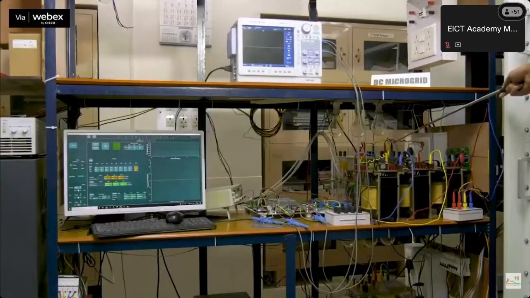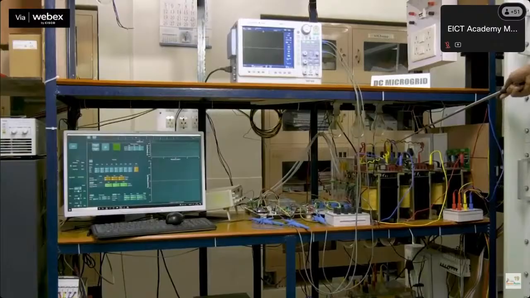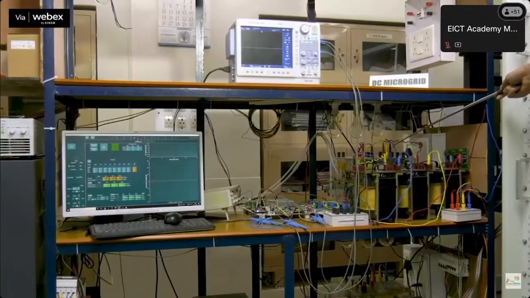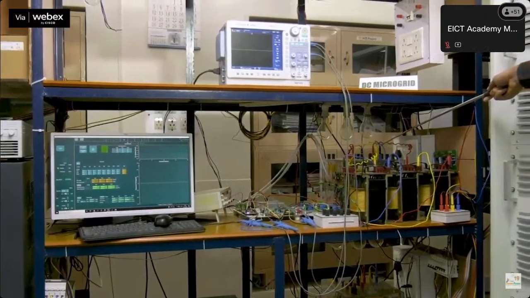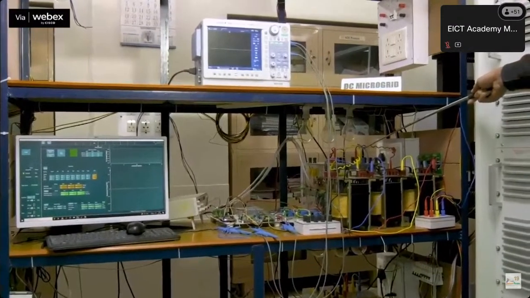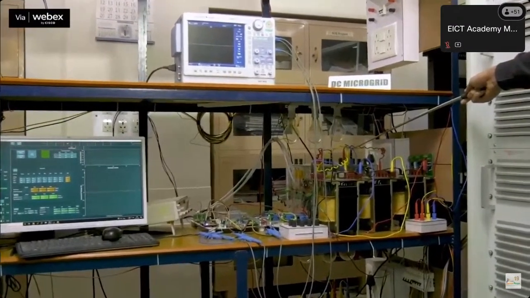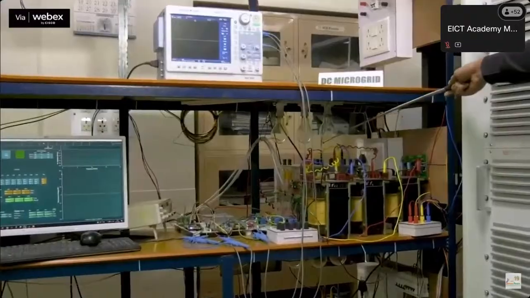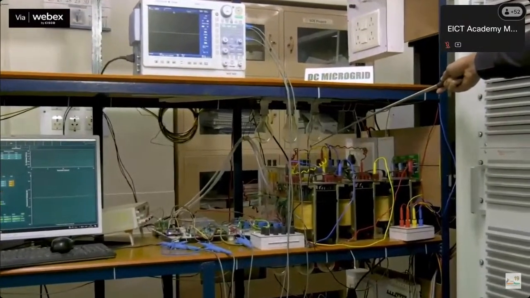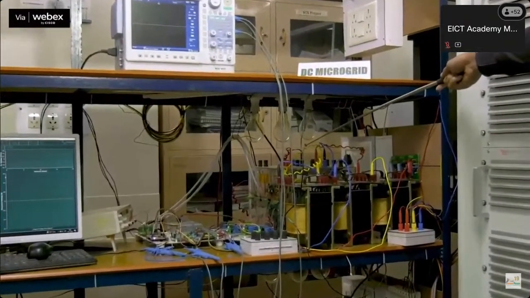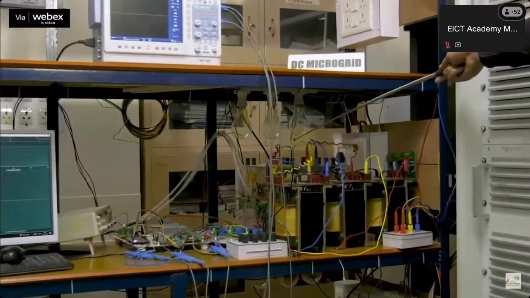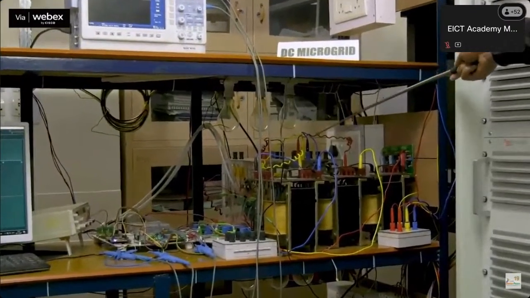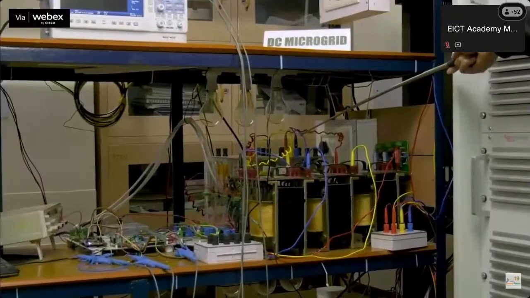Hardware demonstration of the grid integration. Before going into the demonstration, let us have a look at the hardware connections. The DC microgrid emulator, that is the power amplifier, is connected to the DC input terminal of the IGBT stack. The AC output terminals, that is the RYB phases, are connected to the L filter.